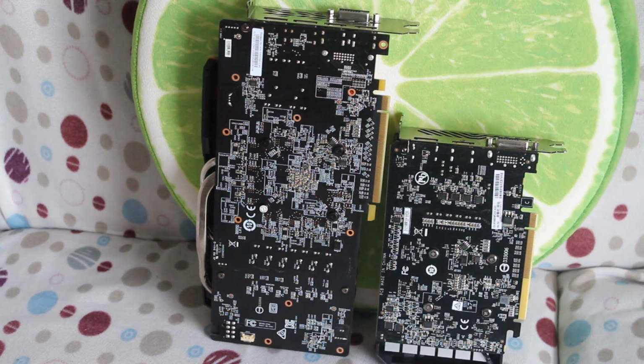And the 470 is an 8GB model, which means 8 gigs of GDDR5 memory at 6700 megahertz in its OC mode on a 256-bit bus. So quite a big discrepancy there between these two graphics cards in terms of specs.